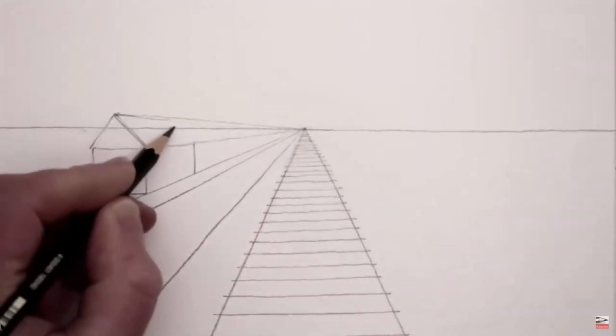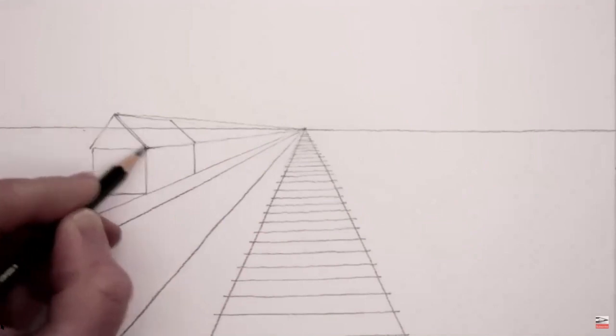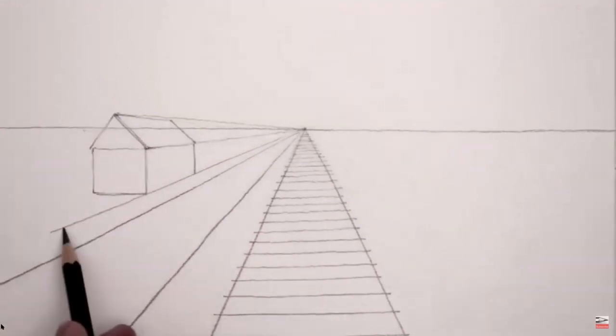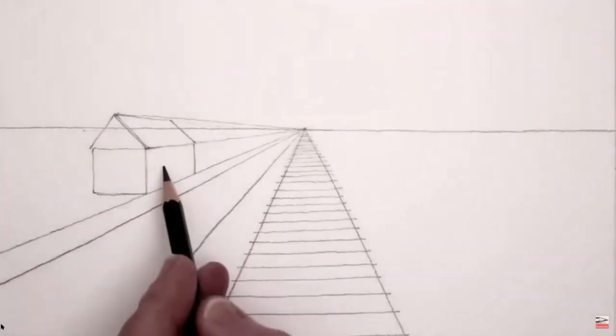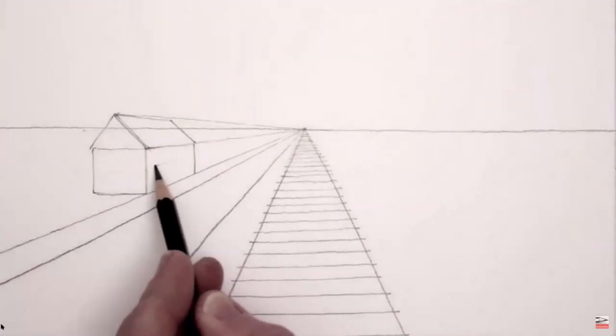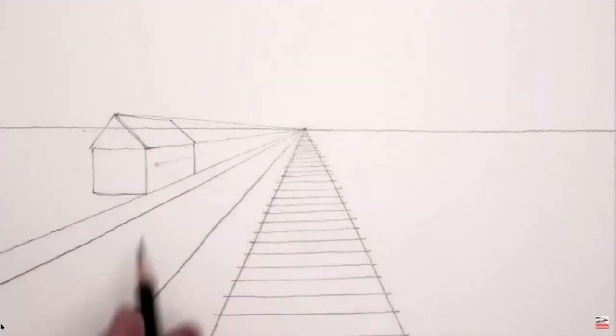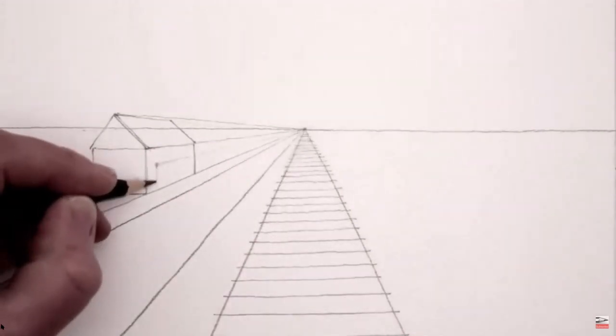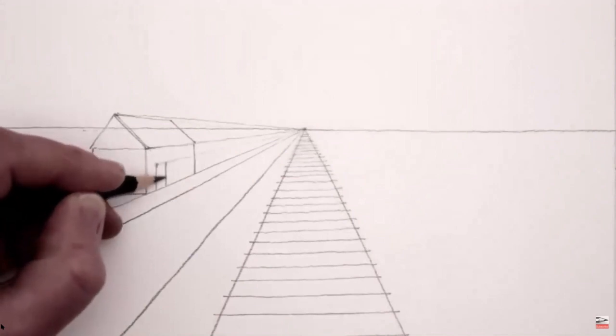And then to cut it short so it doesn't go on forever to the vanishing point, we need to copy the side of the triangle on the right and copy that angle for the back of the house. And then we'll get a roof that will work in one-point perspective. Now to this house, you could add a door and some windows maybe.